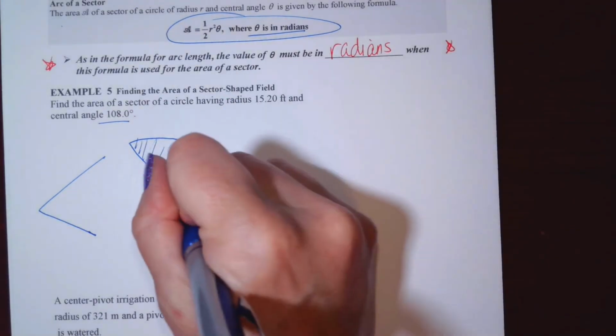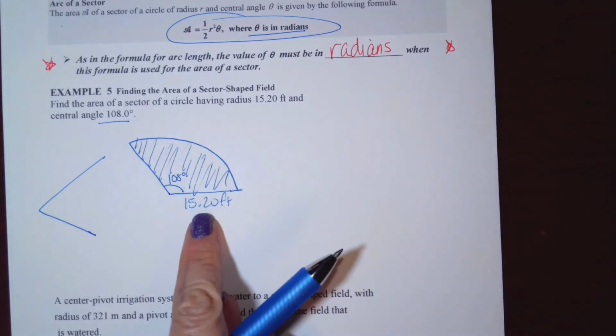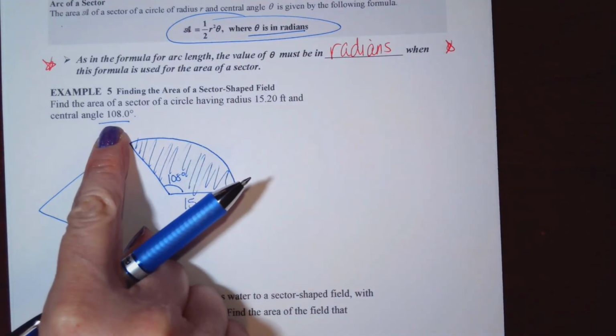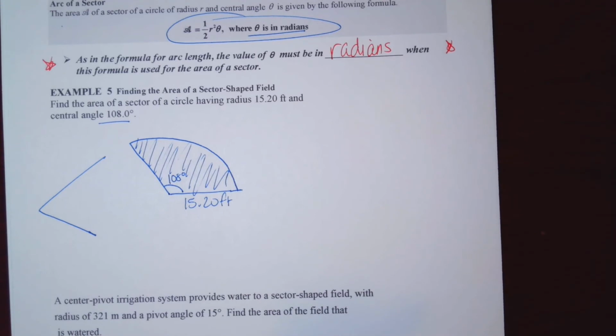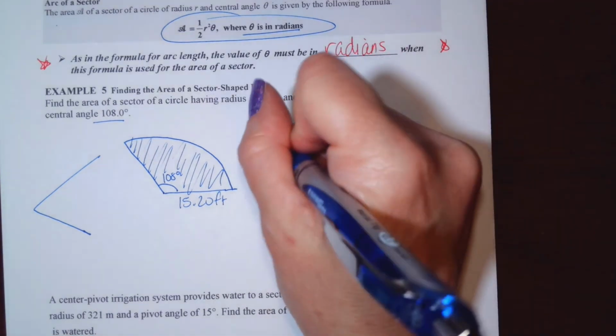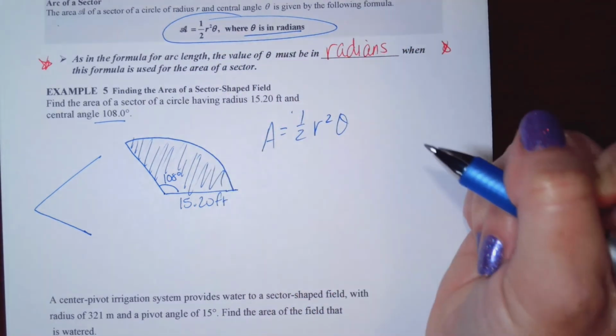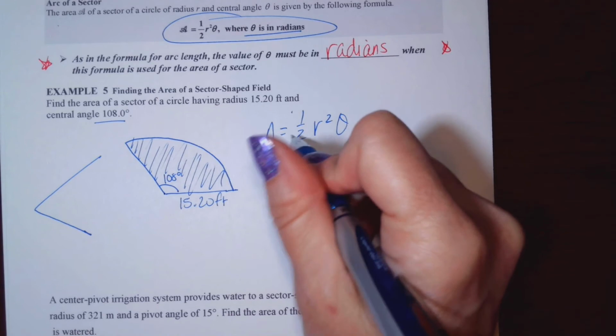The radius is 15.2, and notice it's given to me as 15.20 feet, 108.0 degrees, so I'm interested in keeping 4 significant digits in my answer. My area formula is 1/2 r squared theta, as long as theta is in radians.